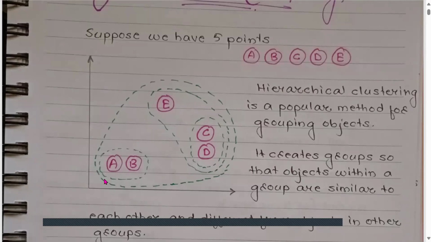And this one and this one have some other similarity, and that is why they have been covered in this one big cluster. Try to understand the meaning.